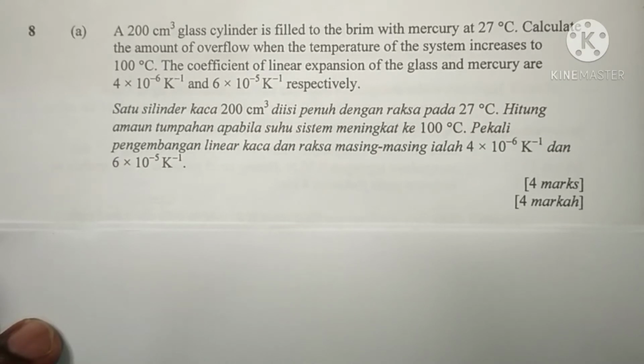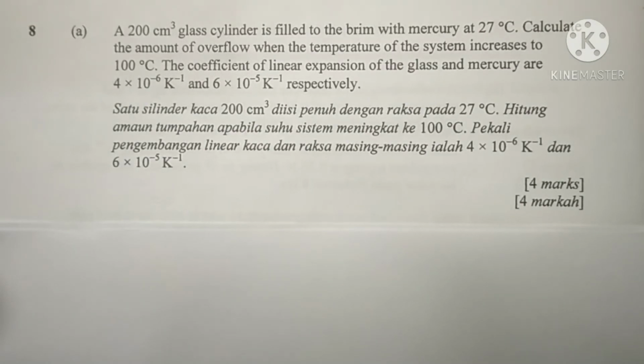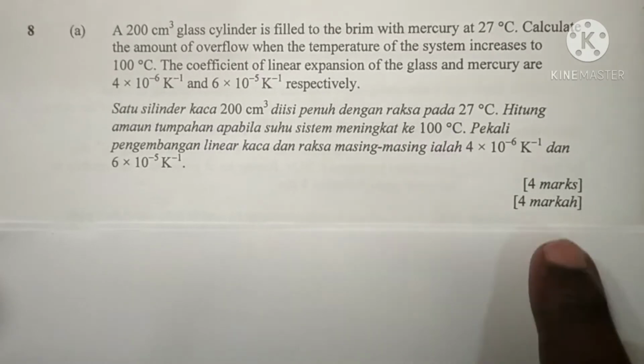2016-2017 section 8A. A 200 cm cube glass cylinder is filled to the brim with mercury at 27 degrees Celsius. Calculate the amount of overflow when the temperature of the system increases to 100 degrees Celsius. The coefficients of linear expansion of the glass and mercury are 4 times 10 to the power of negative 6 per Kelvin and 6 times 10 to the power of negative 5 per Kelvin respectively. This question carries 4 marks.